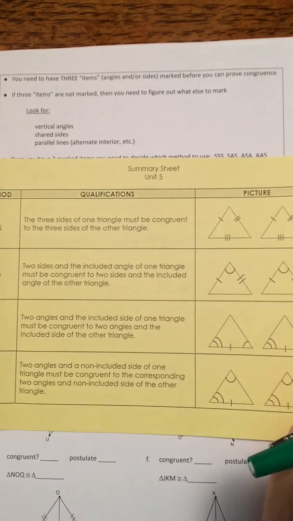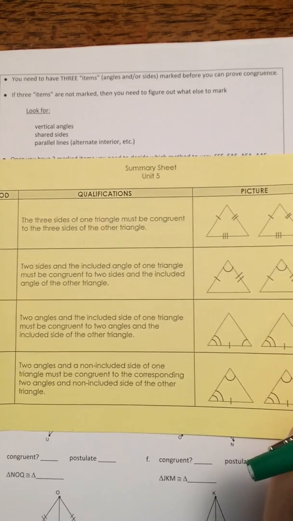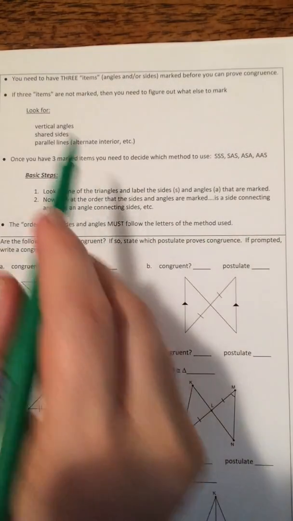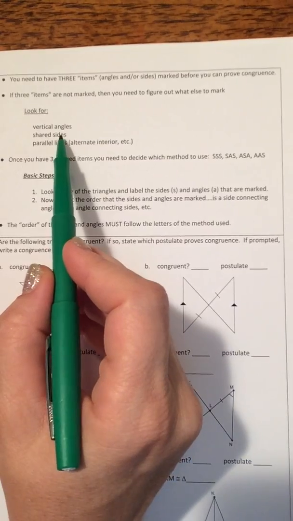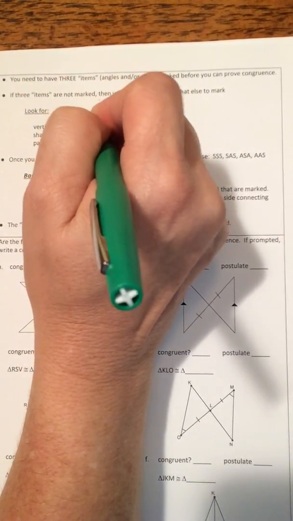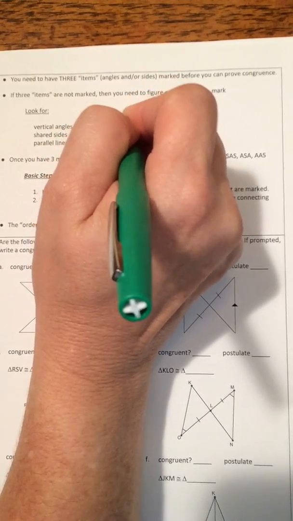So if they aren't actually already marked, you have to figure out, can I mark them? There are some things you look for while you're doing that. It could be that in your picture you have some vertical angles. It could be that you have shared sides. We know vertical angles are congruent, so that could always help you out.